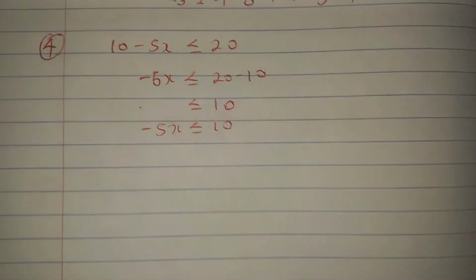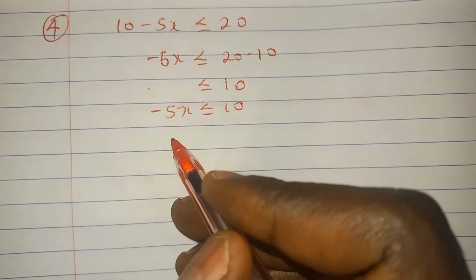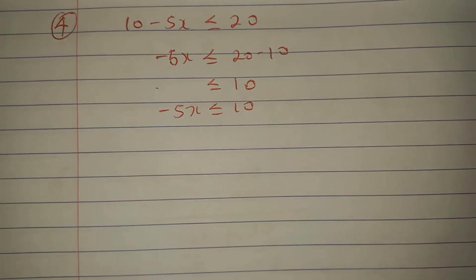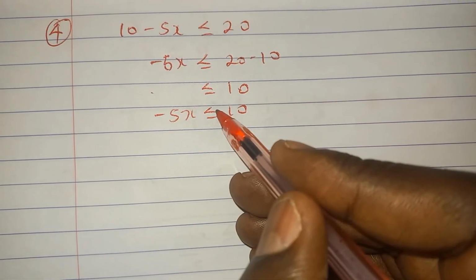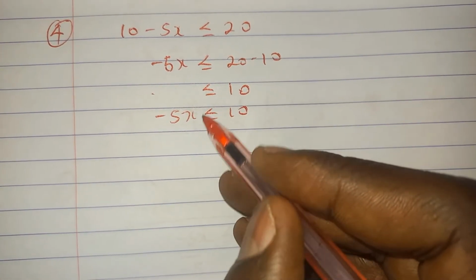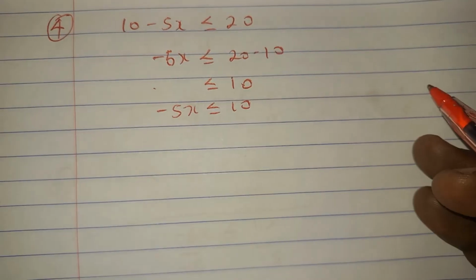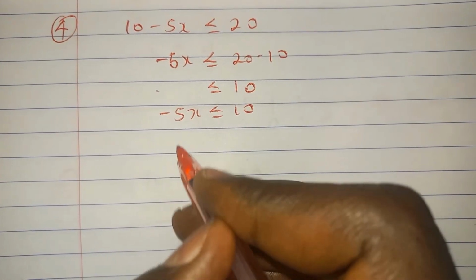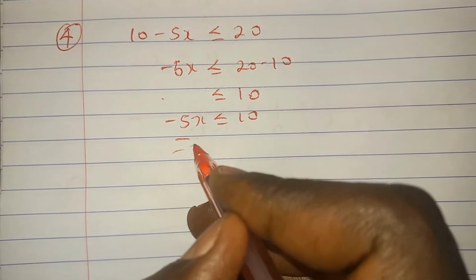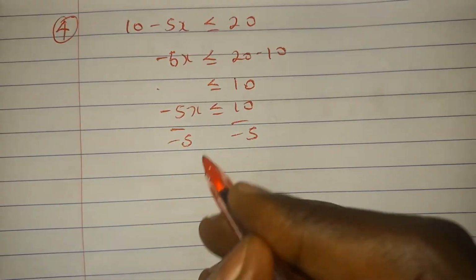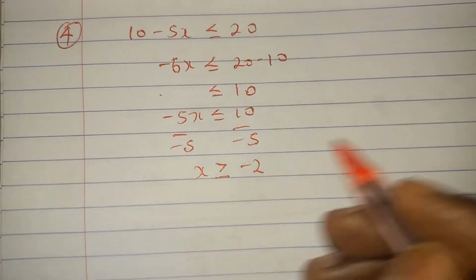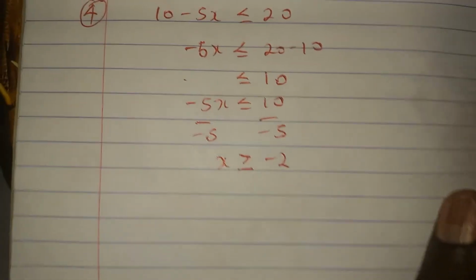Now, if you divide both sides by minus 5, something very interesting happens. The inequality sign reverses, so that your x is greater than or equal to minus 2. So that will be the solution.